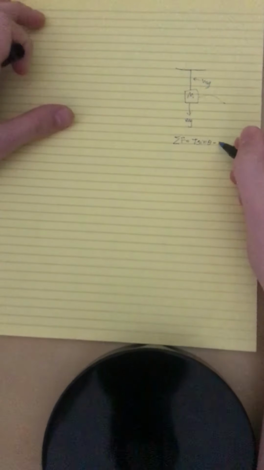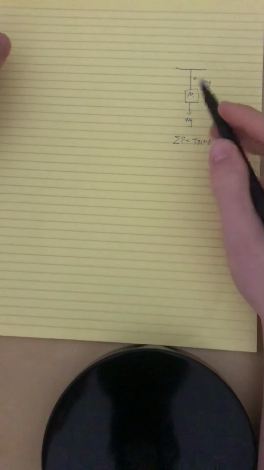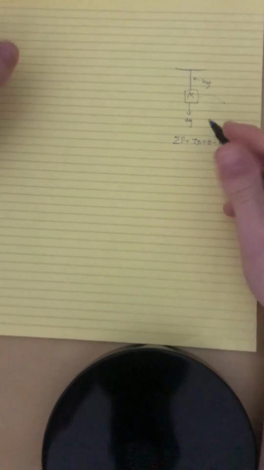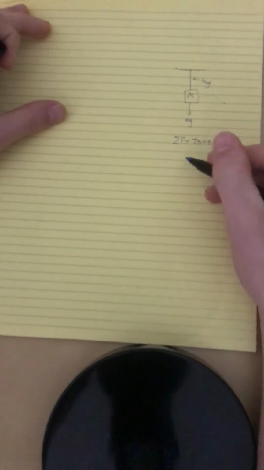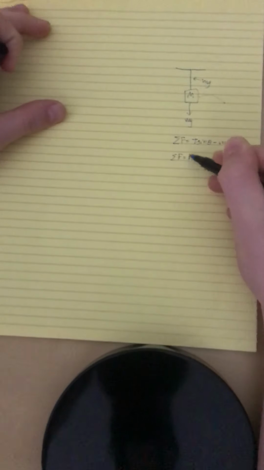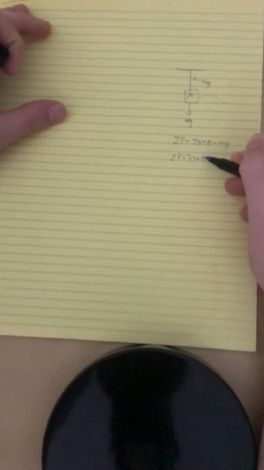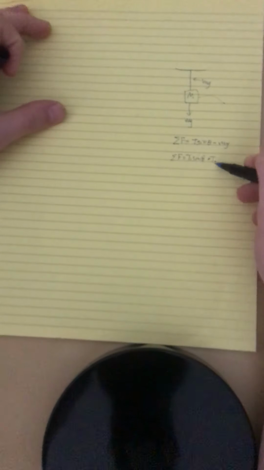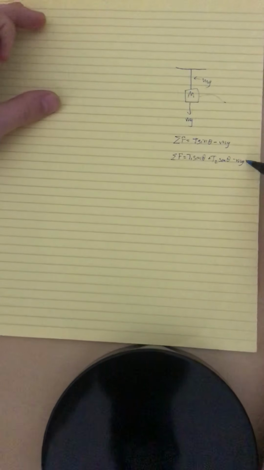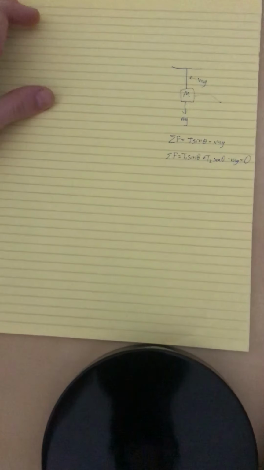So in this case it's mg, and it's T sine theta because there's only one of these. If there are multiple forces, we could do T1 sine theta plus T2 sine theta, and then minus mg. And if it's at rest, then it's going to be equal to 0.